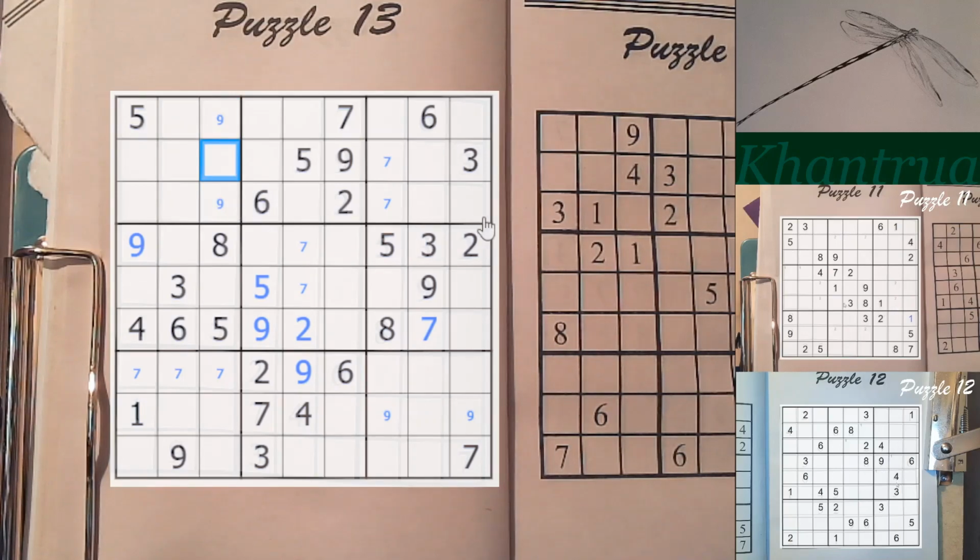Does that work itself out around over here? Now we got the 4 corners of this box. That could be a 9. I'm not going to mark that. It will solve itself out here in a little bit. It always does.